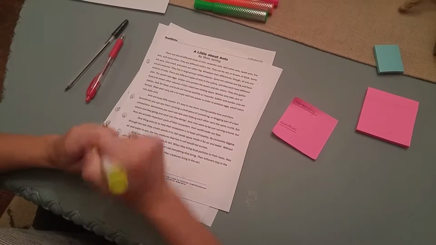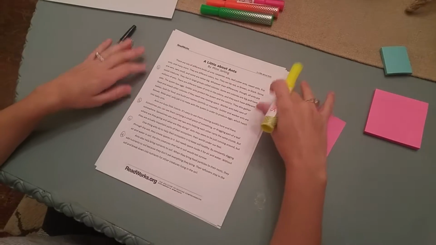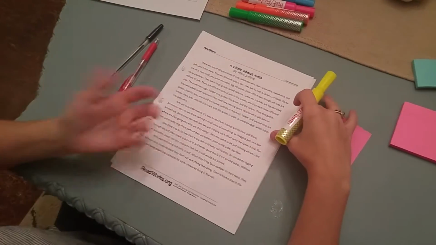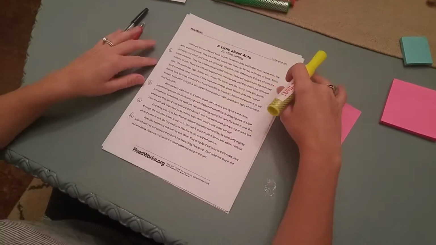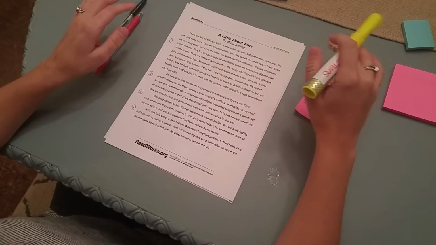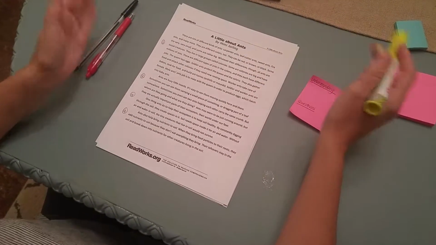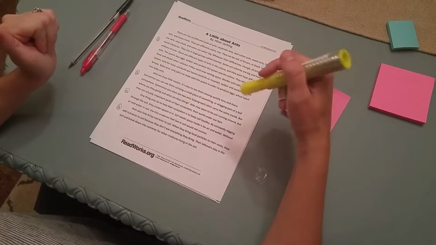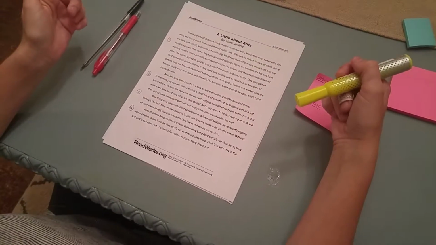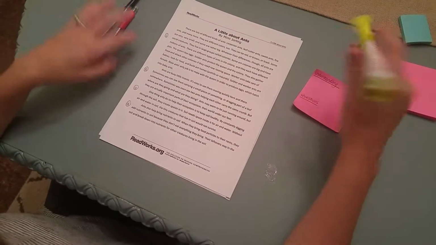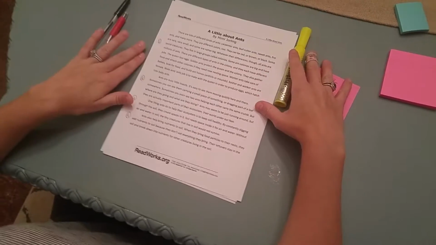Before I begin reading, I tell them that what I'm modeling for them is what readers do when we read nonfiction text. We read it differently. We look for certain key words. We're looking for main ideas, and I show them the thought process of what it looks like when you're reading a text. So I'm going to start by reading paragraph 1.